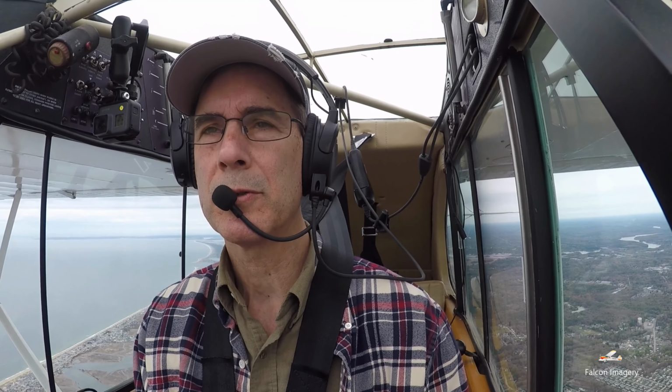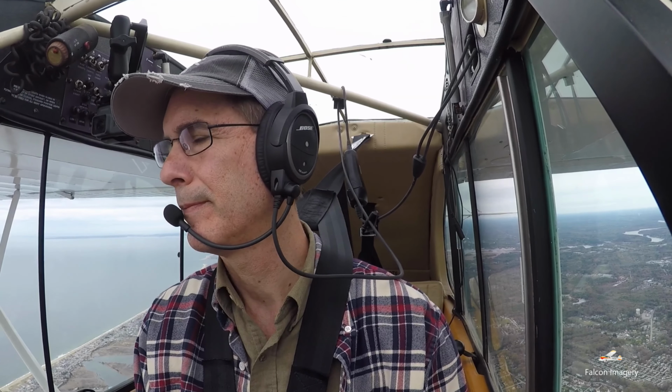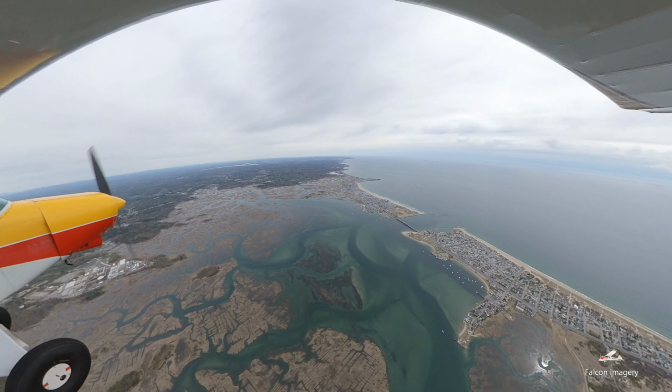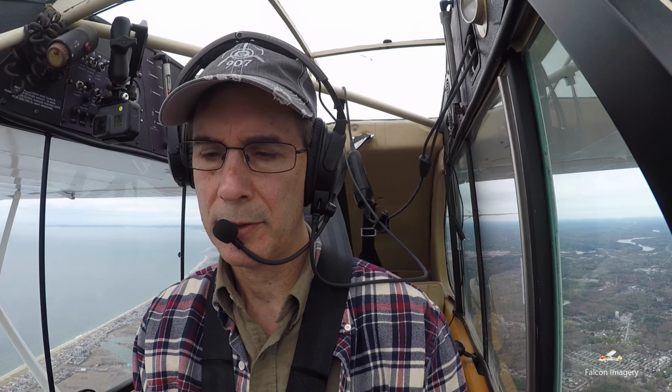Boston approach, Super Cub 816 Whiskey Romeo, I do have Hampton Field in sight. 6 Whiskey Romeo, radar service terminates, squawk VFR, frequency change approved. Roger that, frequency change approved, VFR, 6 Whiskey Romeo.